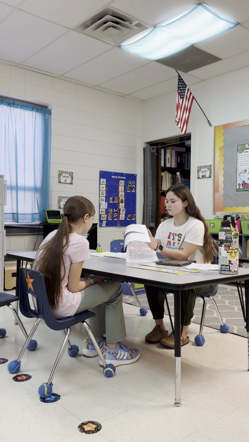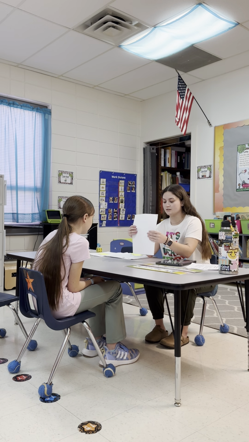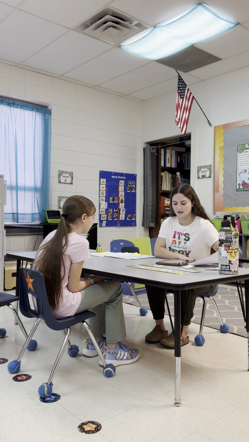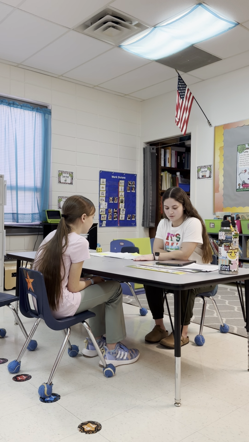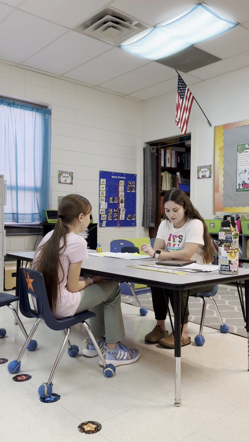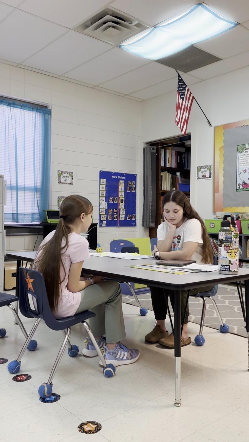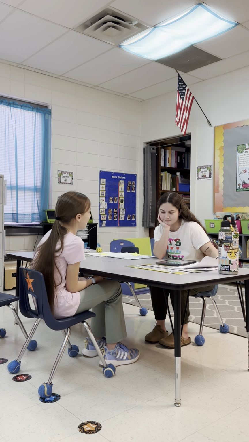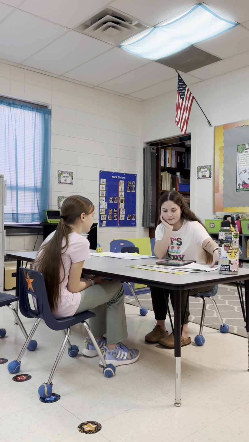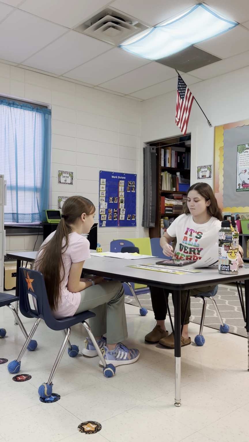Okay, so the total expectation that I had for this station, and you did really well at, were being able to plot 4 ships, connecting coordinates, writing your ship's coordinates, and finding all your points. You did a great job of doing all of that. So do you think that this was a fun learning moment for you whenever you did this station? Yes. Yeah, it was fun? Okay. Alright.